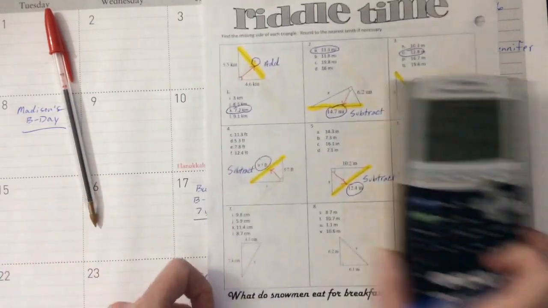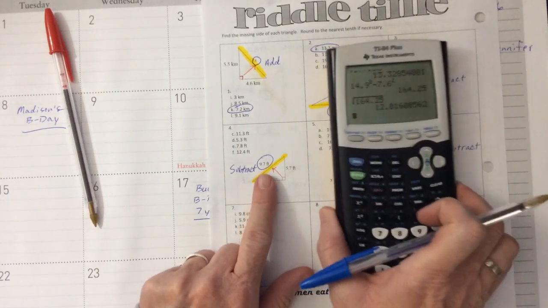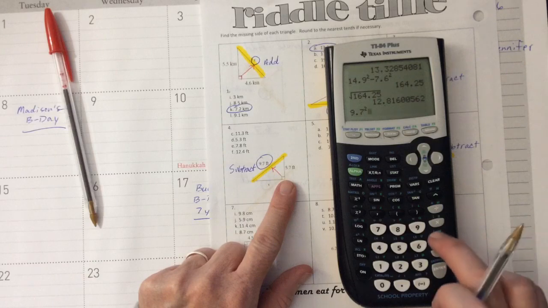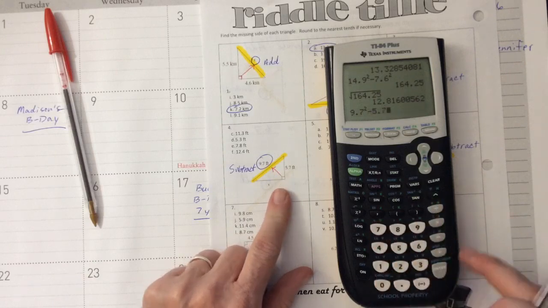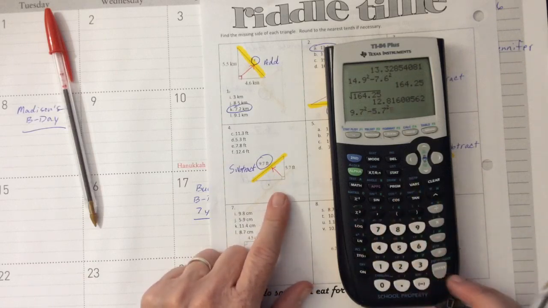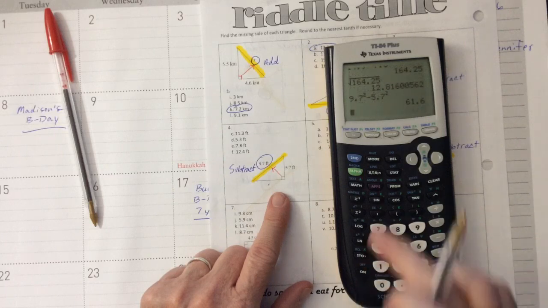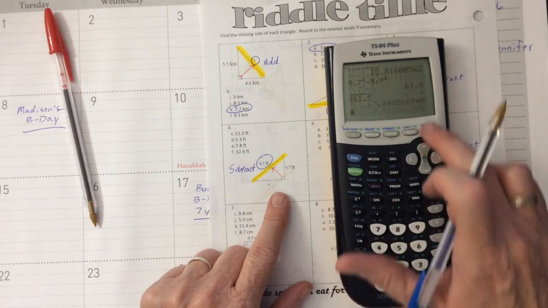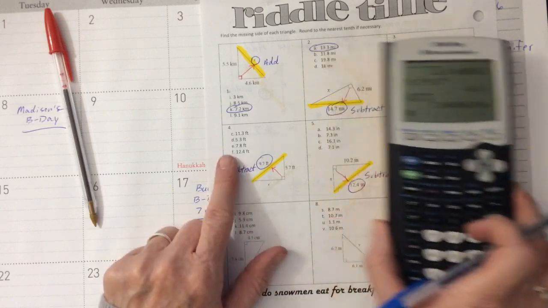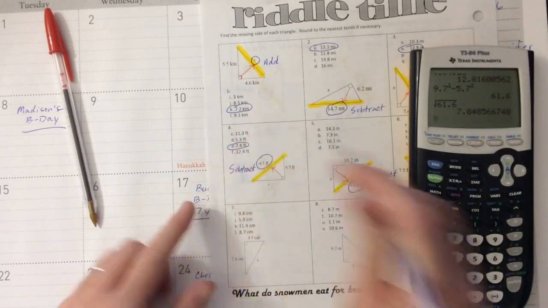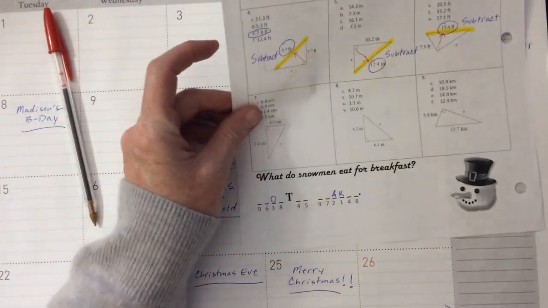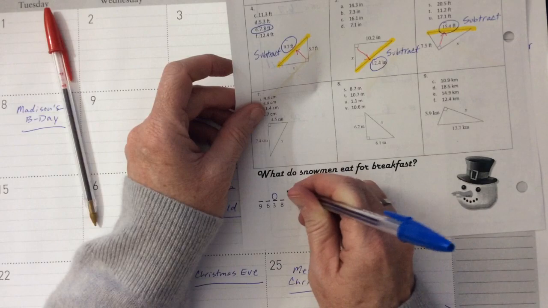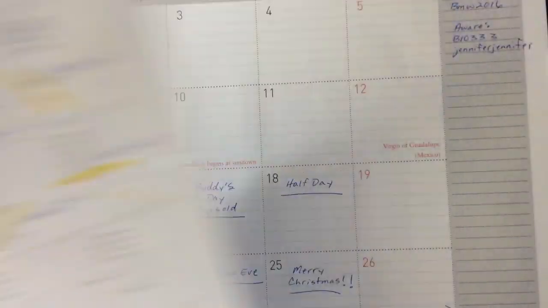I'll do one more. We're going to subtract. So we have 9.7 squared minus 5.7 squared. Enter, square root 61.6. And we know it's 7.8. So we know 4 is B. And that's it. That should do it.